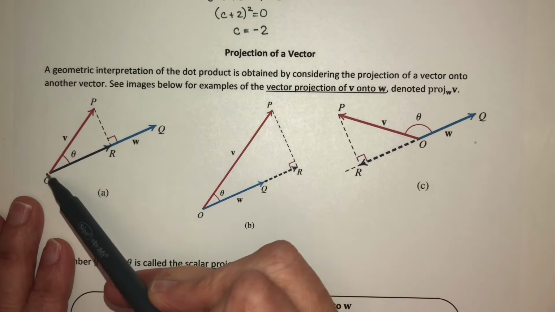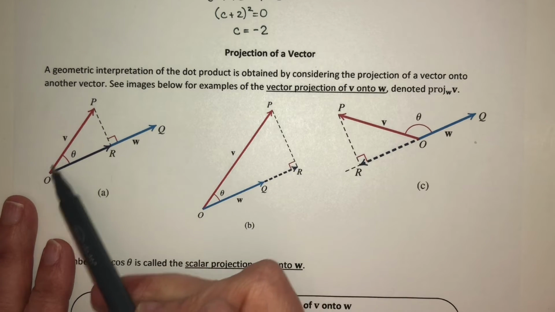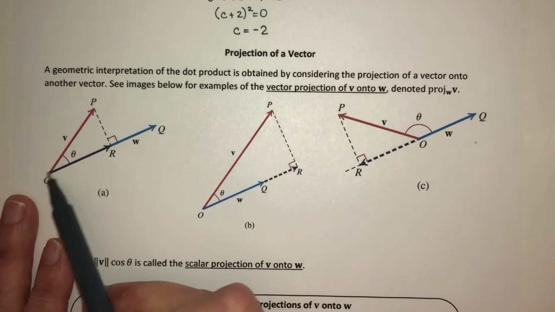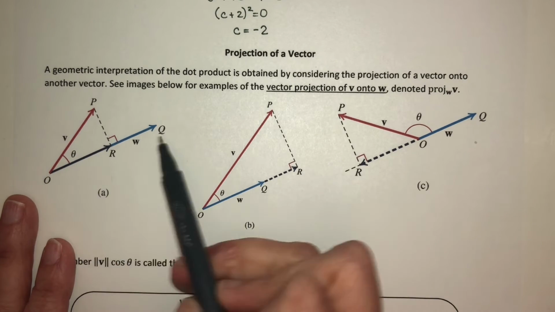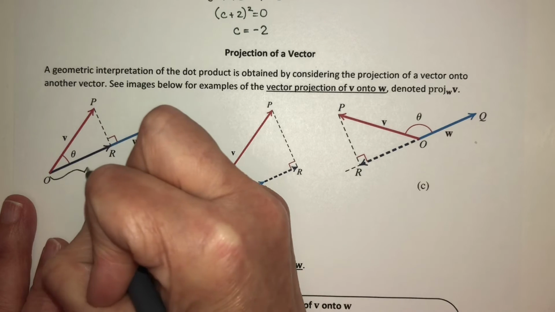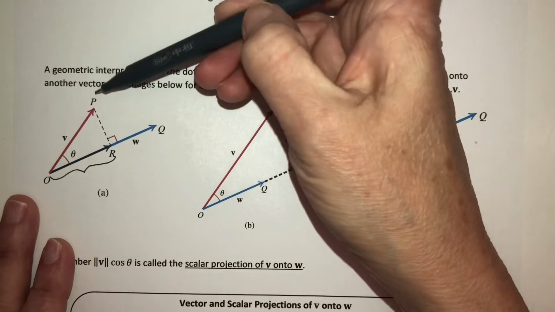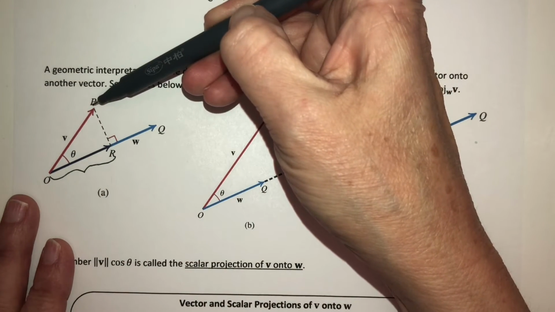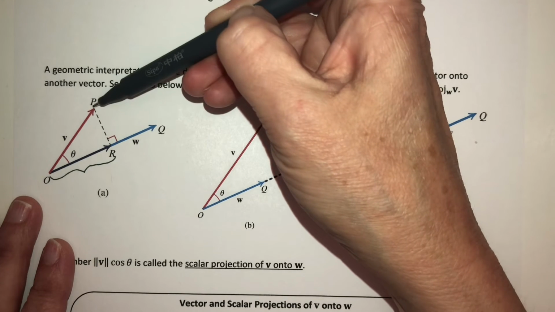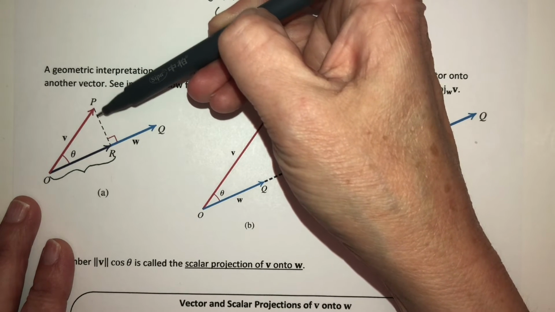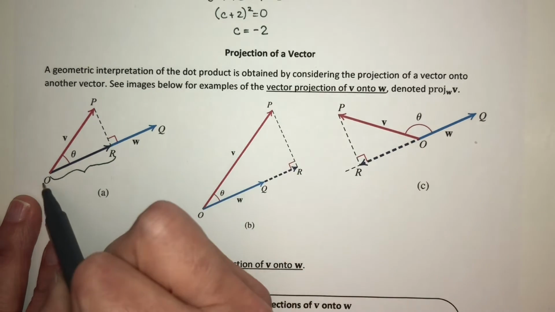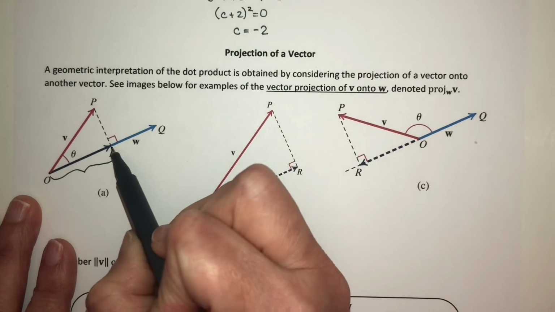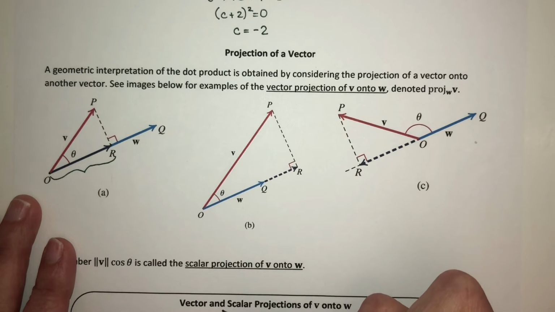Here we have our v vector and our w vector. Our resultant, which is the projection, is from here to here. The way you find that is you imagine a perpendicular line from the tip of v down onto w. And the projection is from your starting point to where that right angle lands.